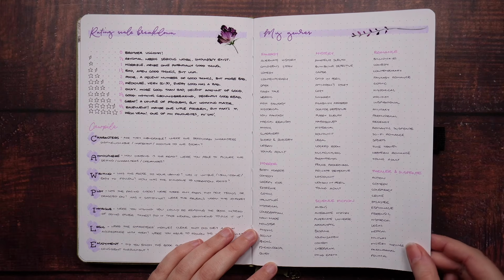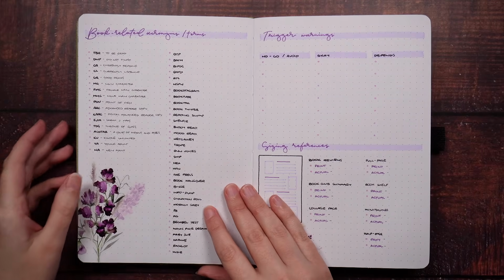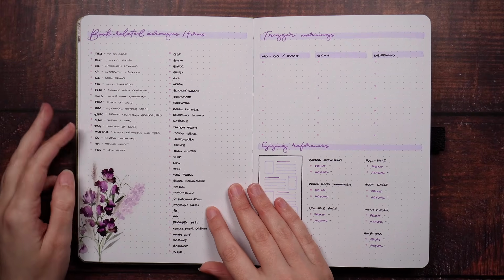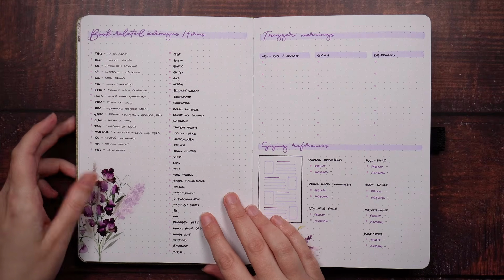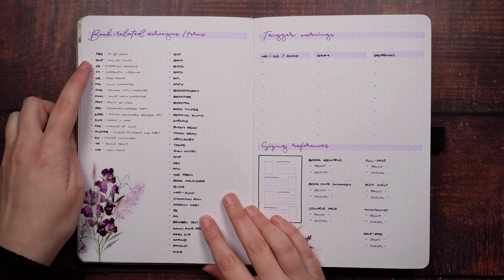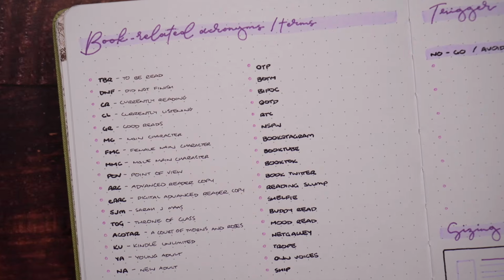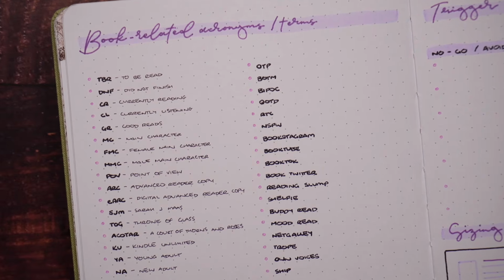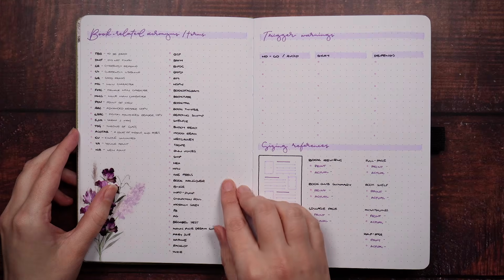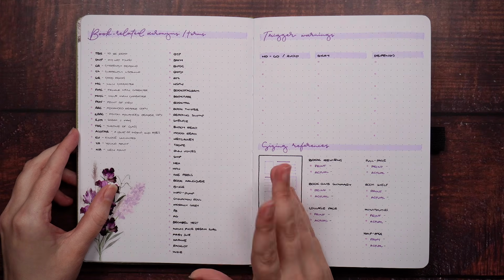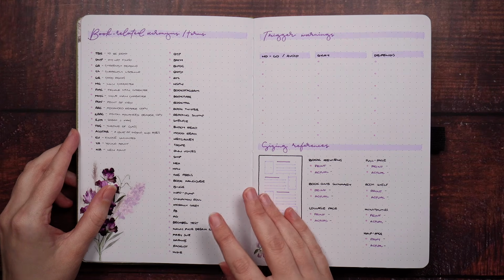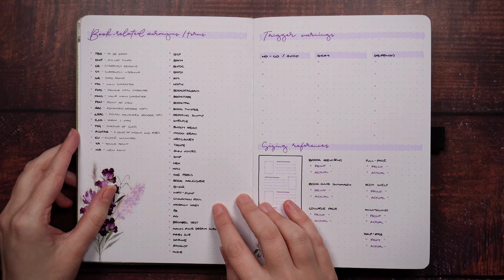If you're just getting into the bookish community, like myself, then something like a book-related acronyms and terms list could be useful. We have the common ones like TBR, to be read, DNF, did not finish, but then also some other ones that maybe you're not as familiar with. I know that when I wrote out this list, I wrote down HEA, and it took me such a long time to figure out that that was happily ever after. For each of these though, you just list out the term or phrase, and then write in what that term or phrase actually means.